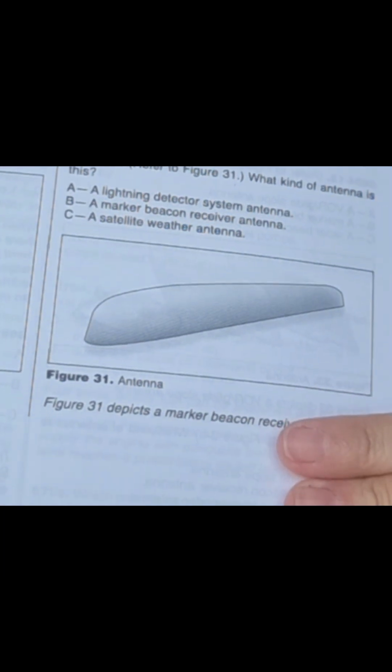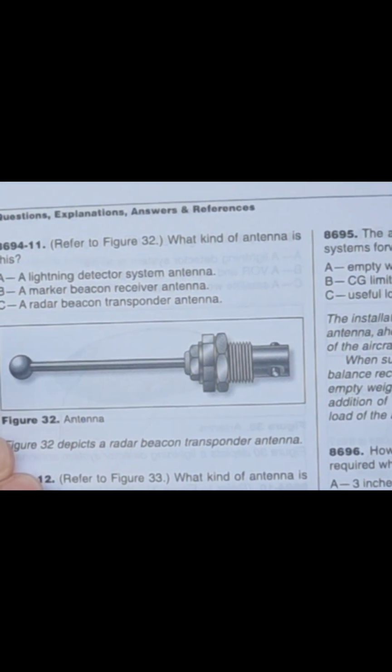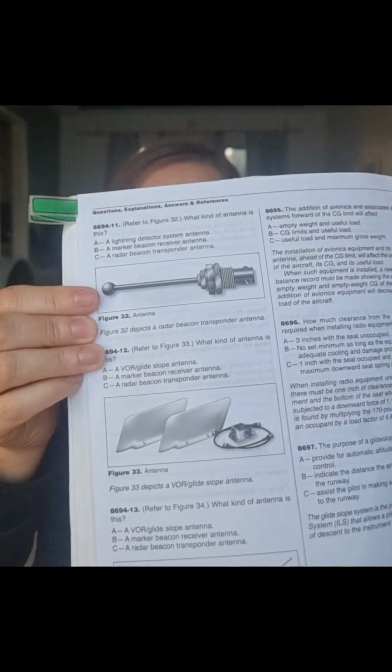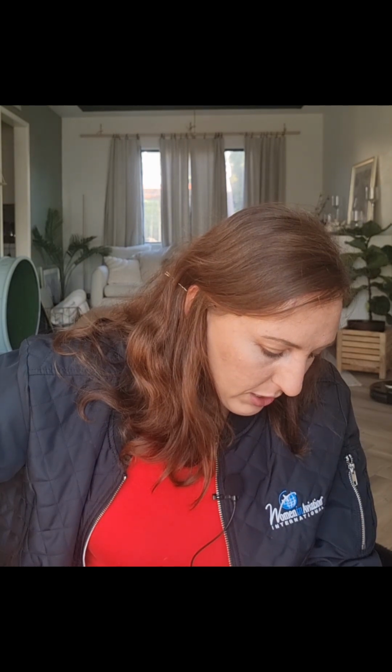Marker beacon. Marker beacon receiver antenna. All right, and then this one is a radar beacon transponder antenna. Radar beacon transponder. So you can ping and transpond at the same time. The shape has to do with its capabilities in this case. And then what kind of antenna is this?